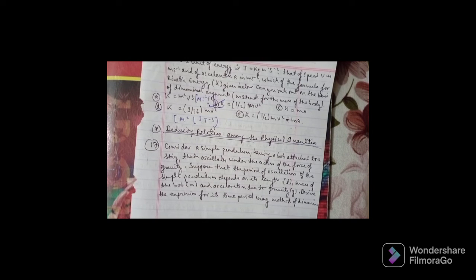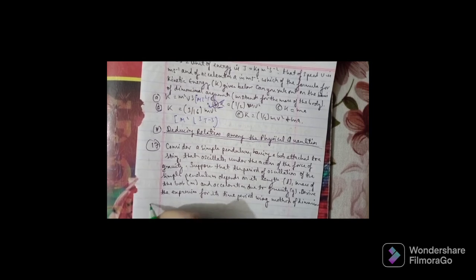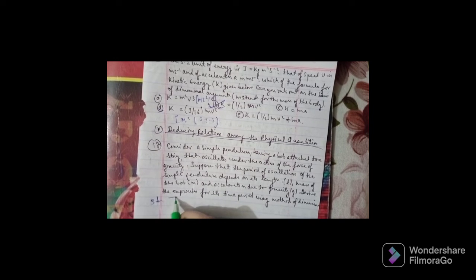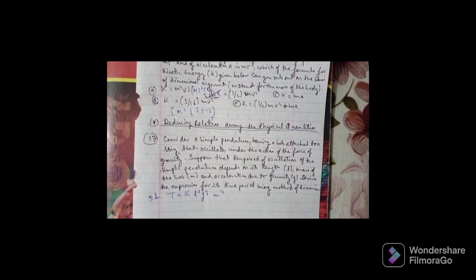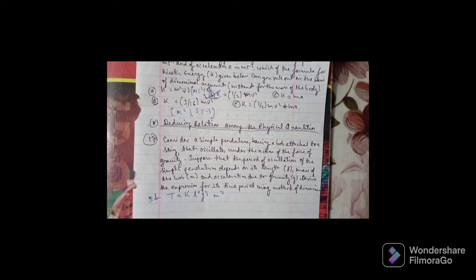So here we go for the same, where the dependence of the time period T on the quantities L, g and M as a product may be written as: T equals k L^x g^y m^z, where k is a dimensionless constant, and x, y, z are the exponents.